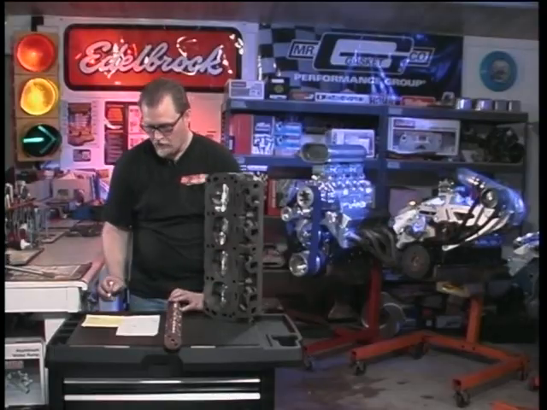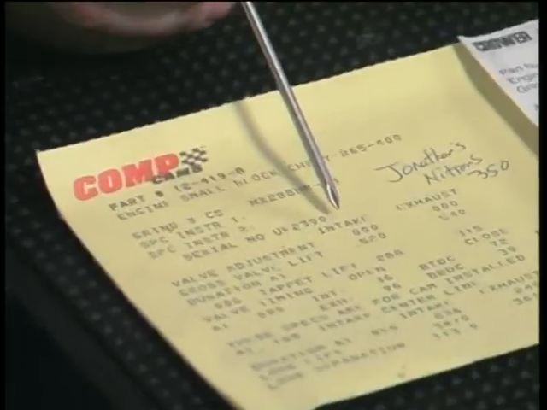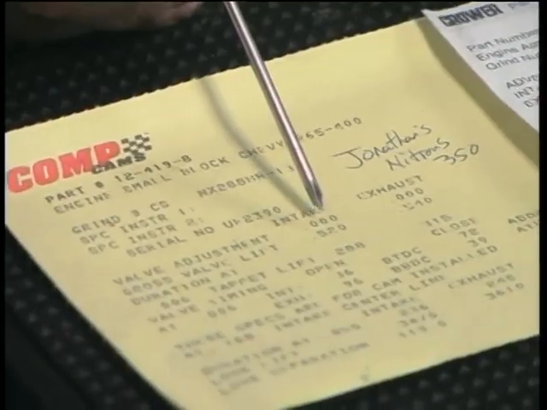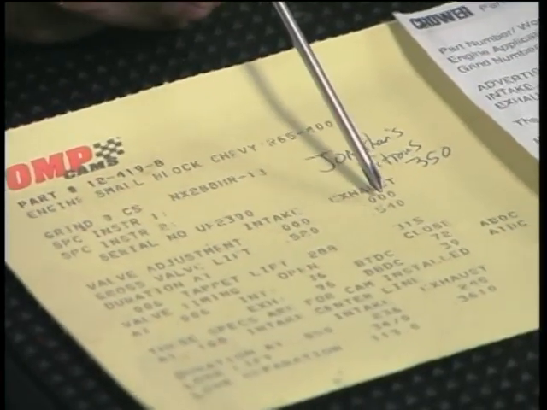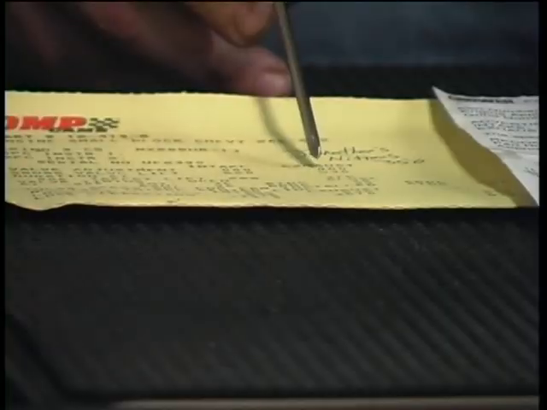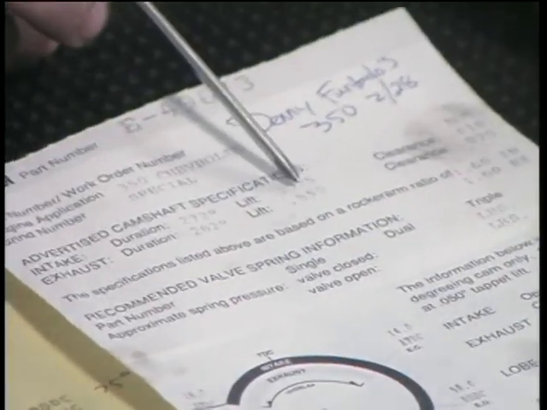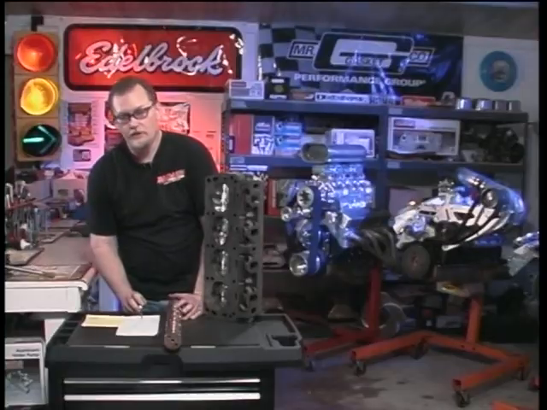If we look at a cam card, we can see that right here. Here's the intake lift and exhaust lift. And neither of these go to this particular cam, but this lift right here is a 520 intake and a 540 exhaust lift. We look over here at this cam, this one would have a 525 intake and a 550 exhaust lift. That just tells you how much the valve is going to come off the seat.